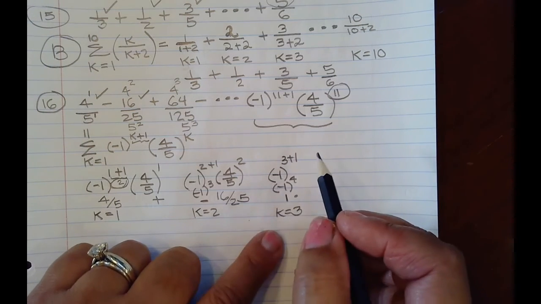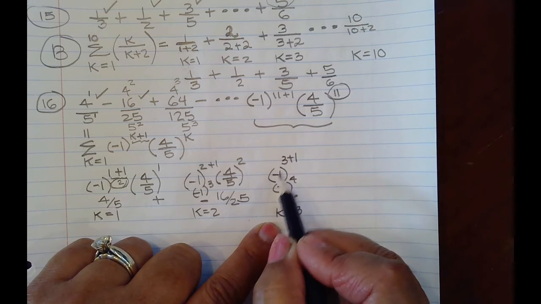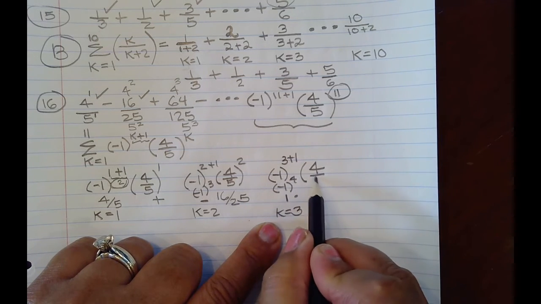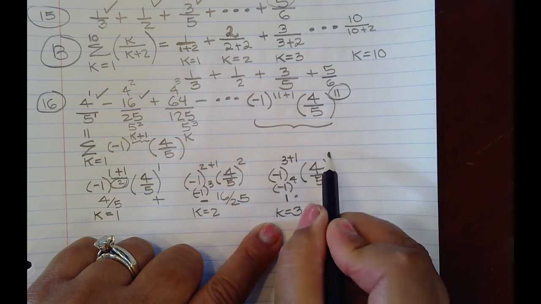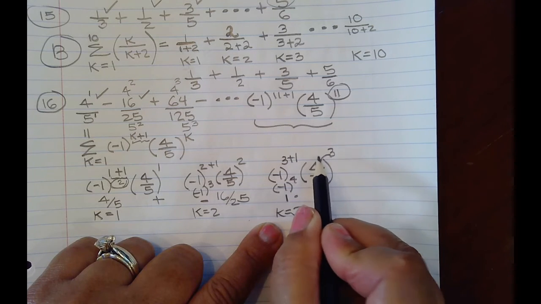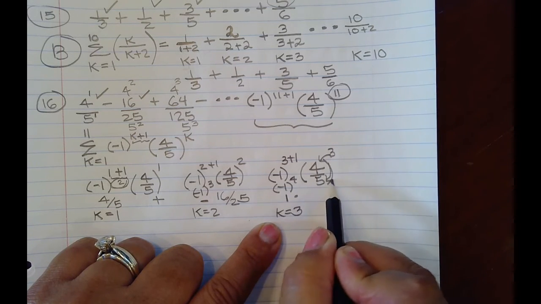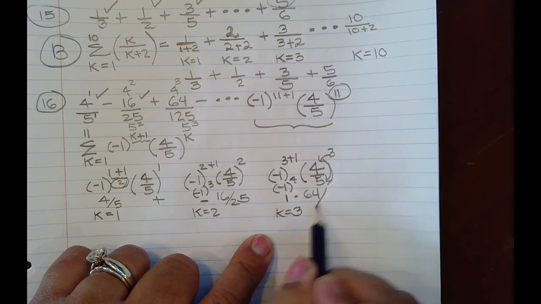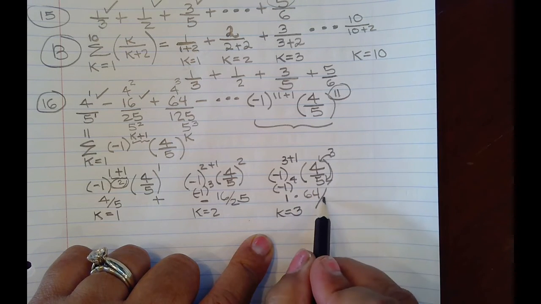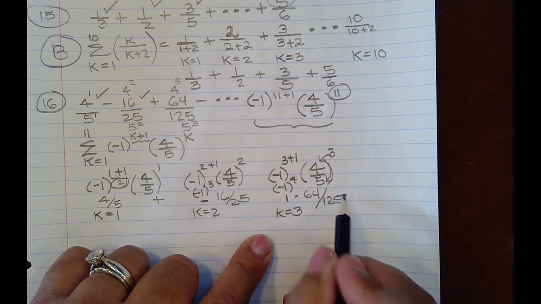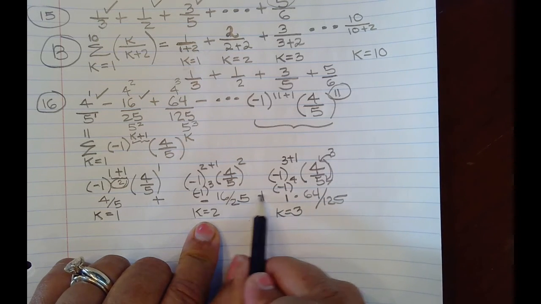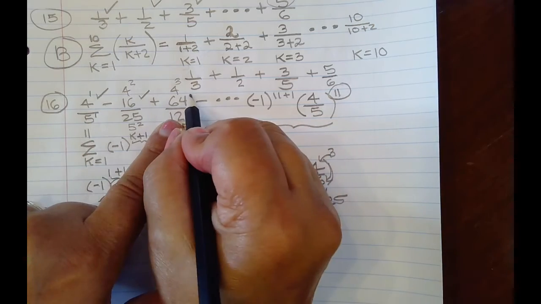So here I'm on 3, it's -1 to k plus 1, and then 4/5 to a power of just k. So that would be 4 to the third and 5 to the third. 4 to the third is 64, and 5 to the third is 125. So you'd have positive 64 over 125. That term would be positive, just like you see here.